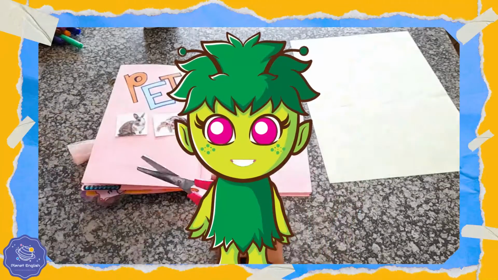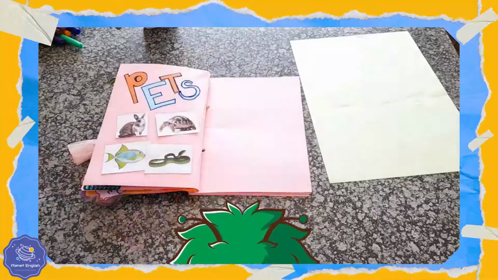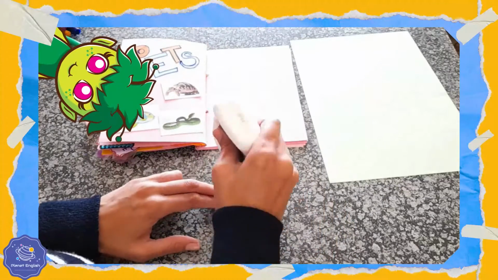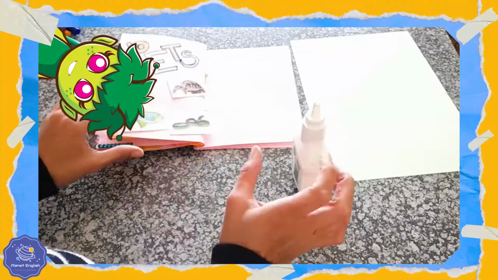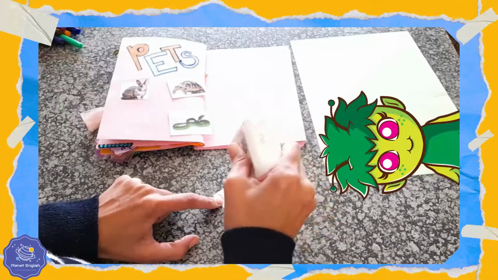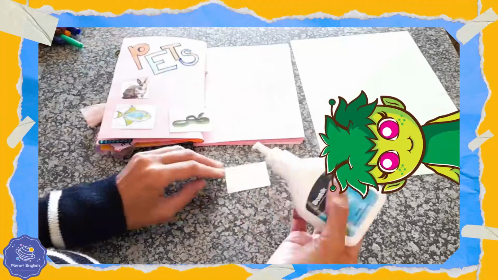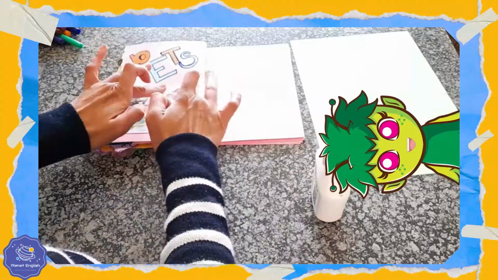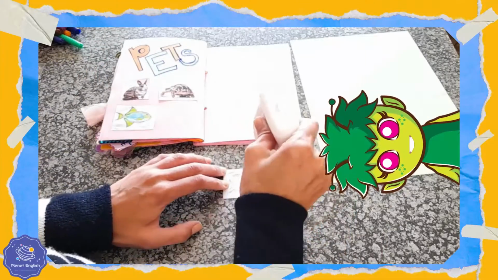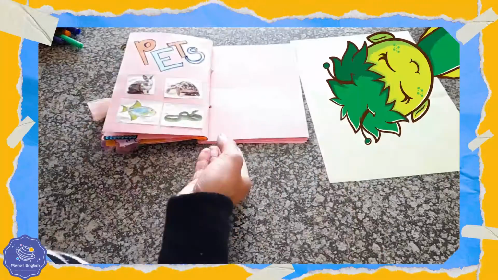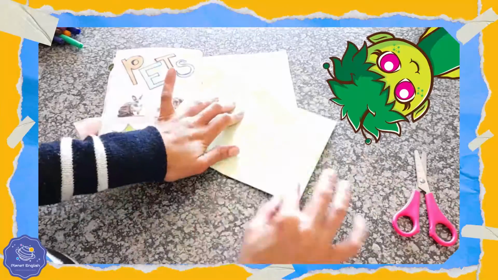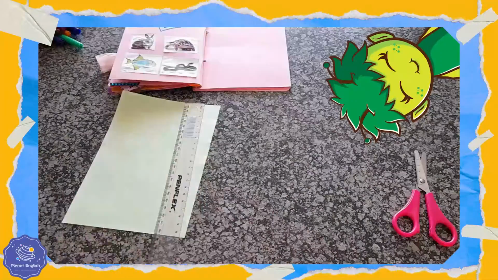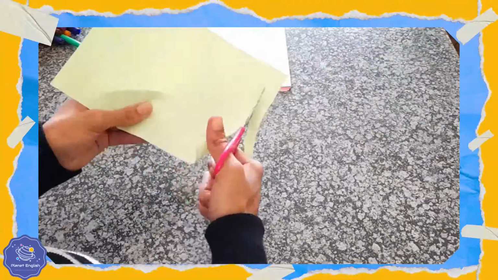Why is having pets good for kids? 1. Caring for pets teaches you to be responsible. 2. Children with pets show improved social skills and confidence. 3. Makes children feel loved and helps reduce feelings of sadness.